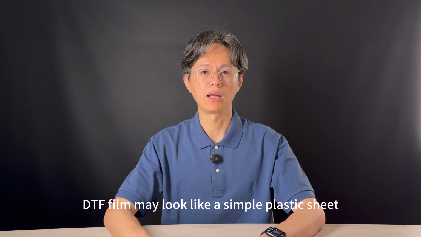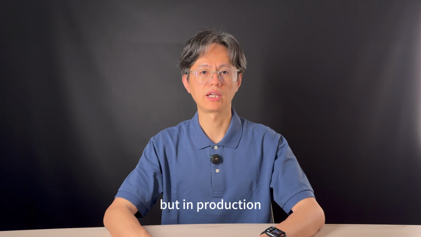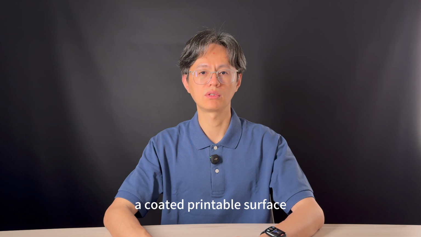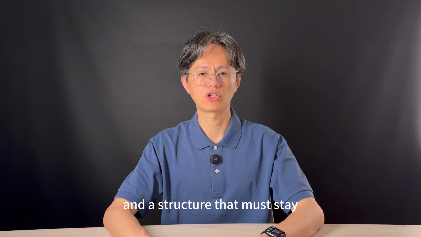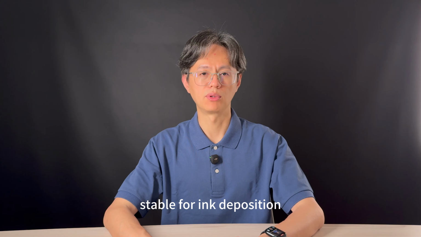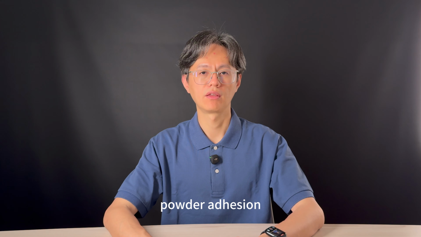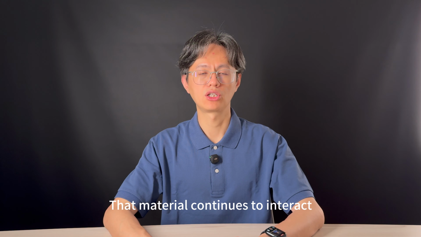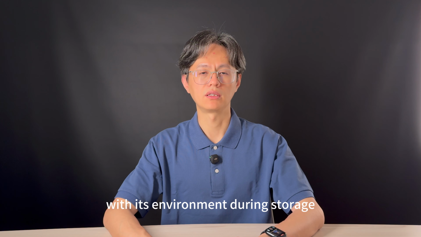DTF film may look like a simple plastic sheet, but in production it is a layered material. It has a base film, a coated printable surface, and a structure that must stay stable for ink deposition, powder adhesion, feeding, and heat transfer. That material continues to interact with its environment during storage.